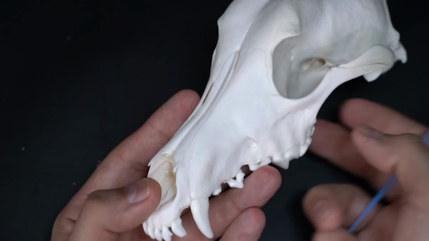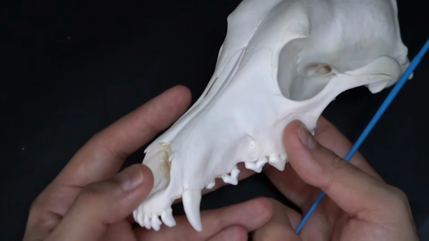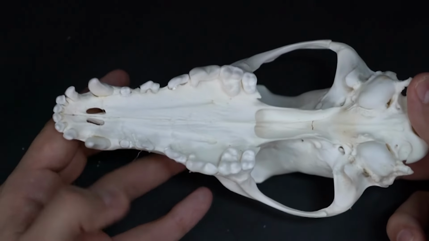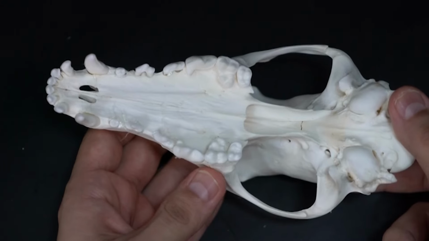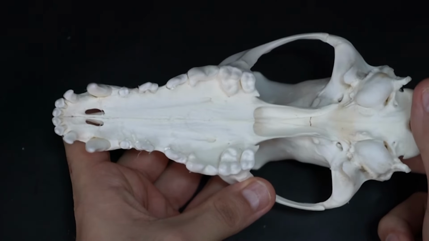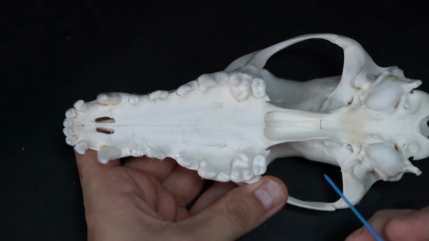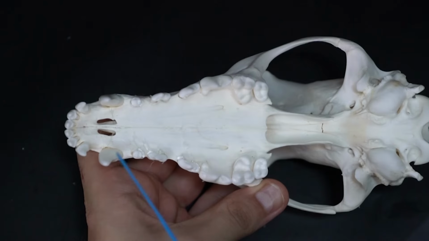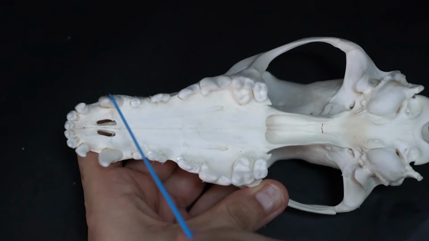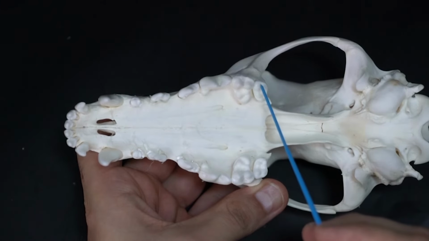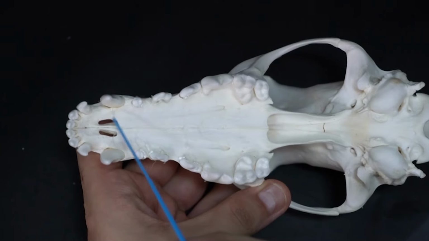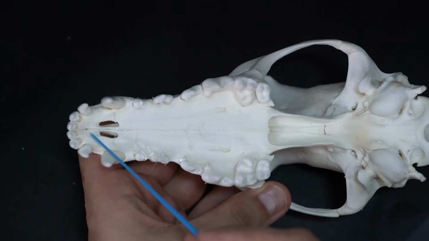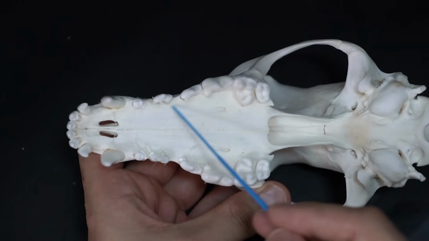Good. If we move to the ventral surface, as you can see here we have a lot of structures which we can talk about. And let's continue here in this area. Of course we have the incisors here, we have the canine, premolar and the molar teeth. Here in this area we can see the bony components of the hard palate.